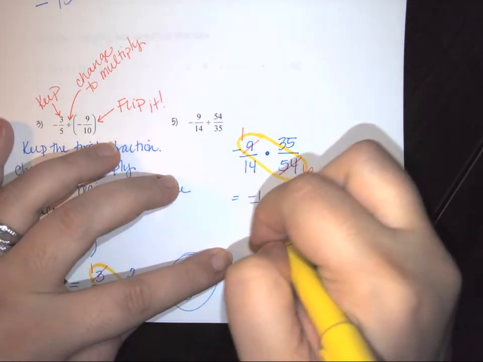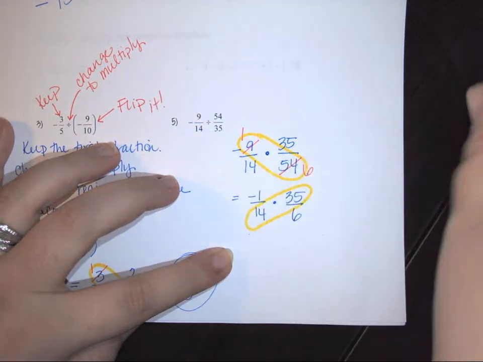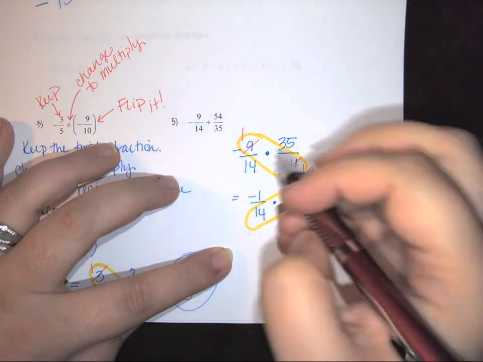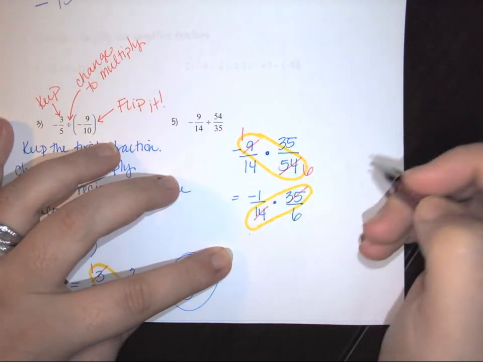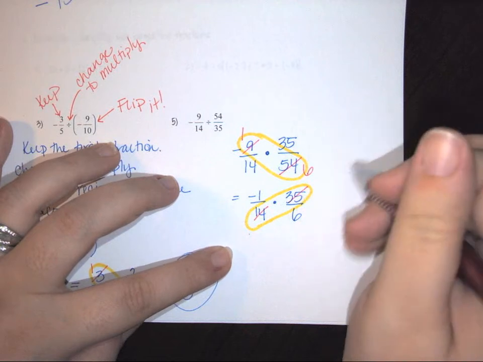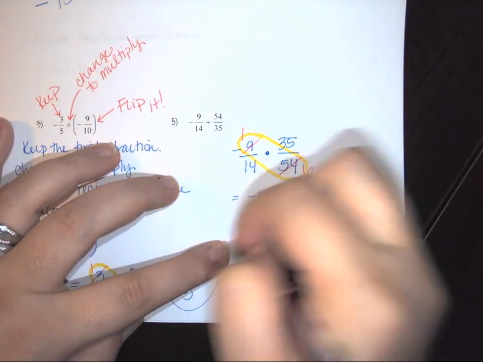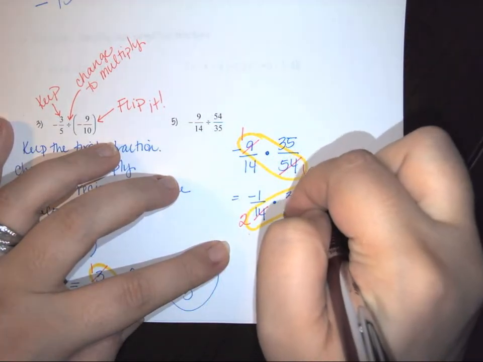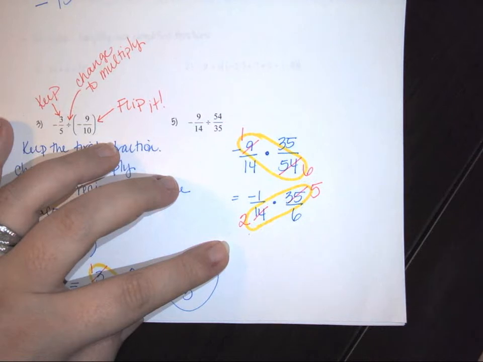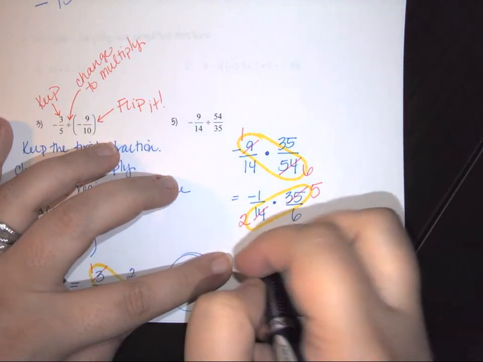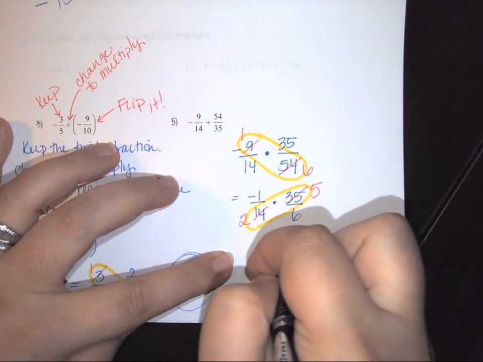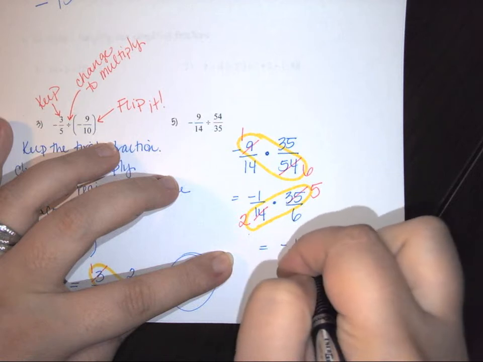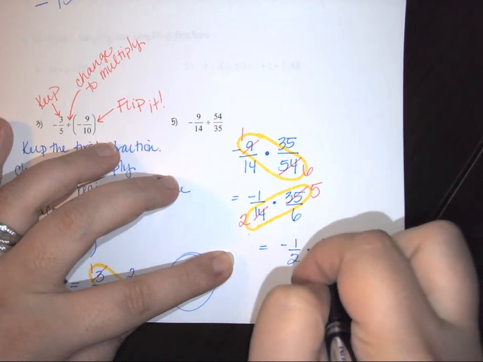And what's exciting is my other side reduces as well. So I've got 14 and 35. I can divide both of those by 7, leaves a 2 in the bottom and a 5 on top, thus giving me the fractions negative 1 over 2 times 5 over 6.